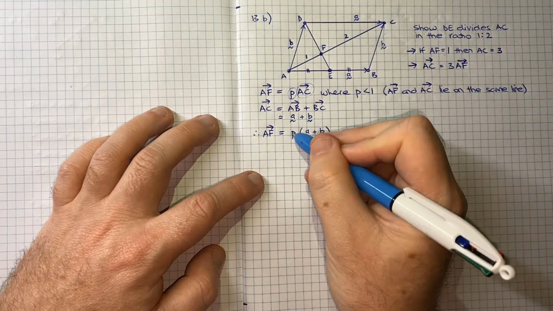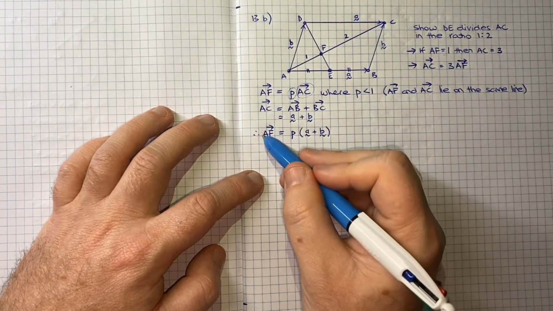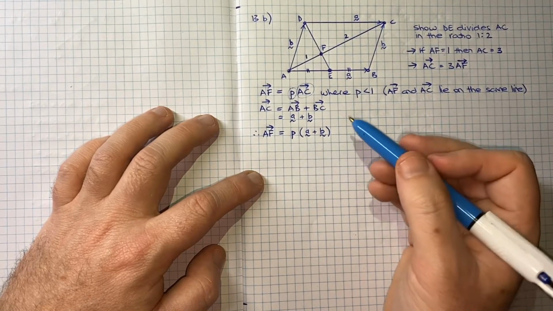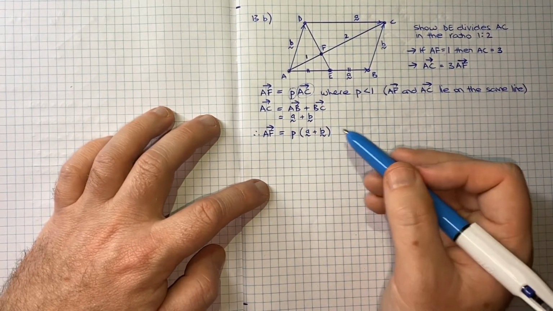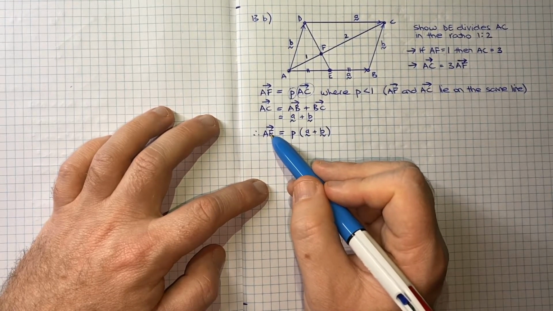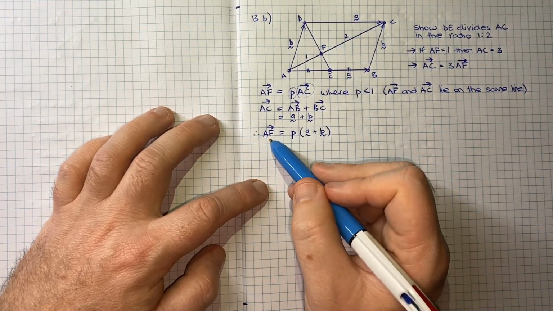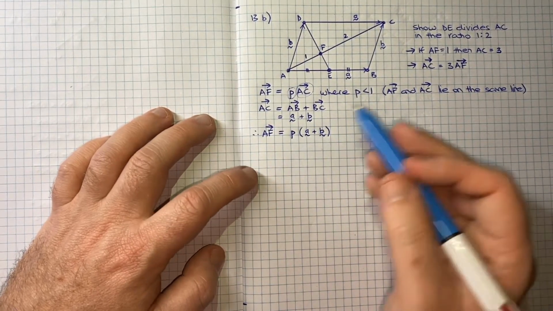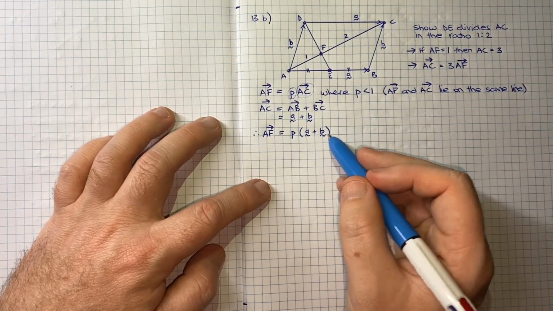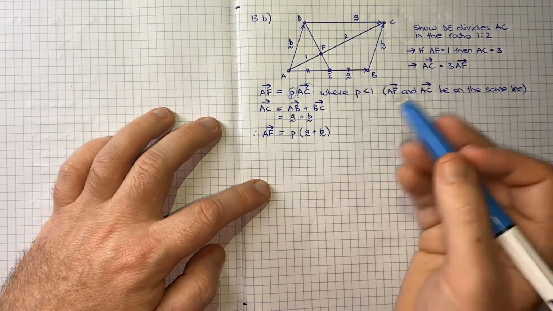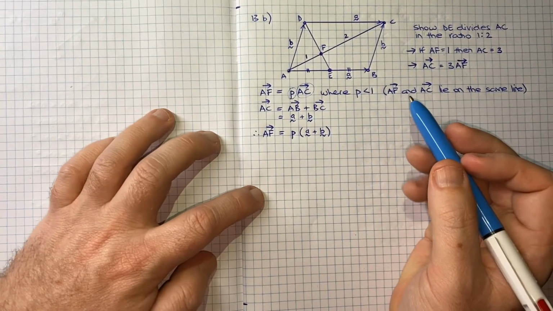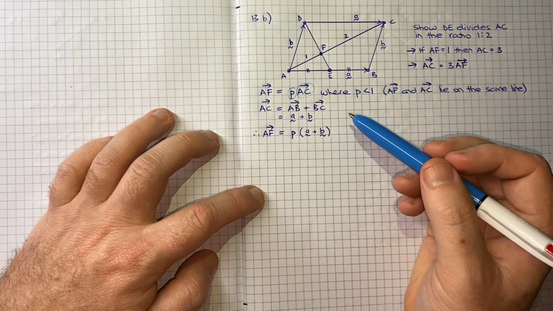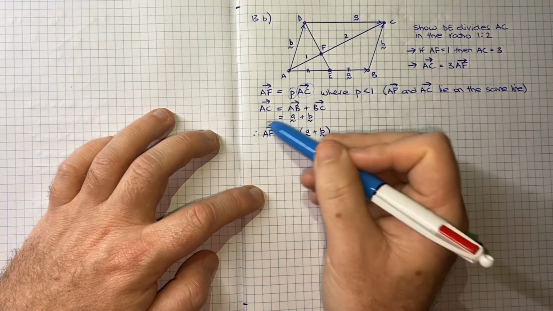And we can probably pause there in terms of this way of writing AF vector. And I guess the high level strategy now is to think, can we find another way to write AF vector so that whatever that other way is, we can equate it with this, and through typically some kind of simultaneous equation, simplify things so that we can work out what P must be.